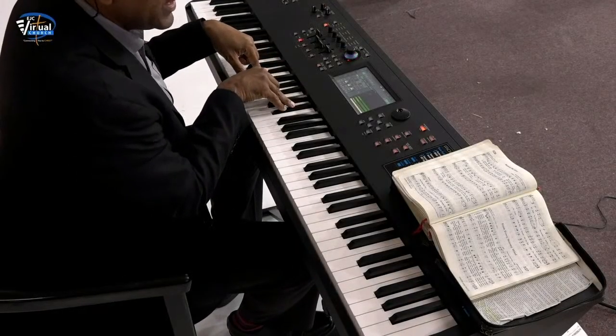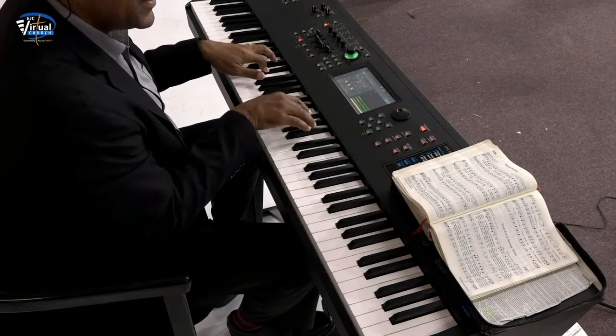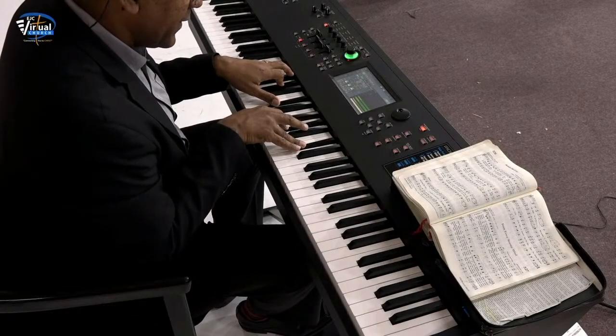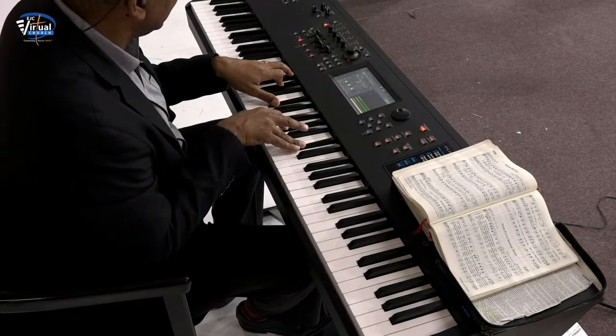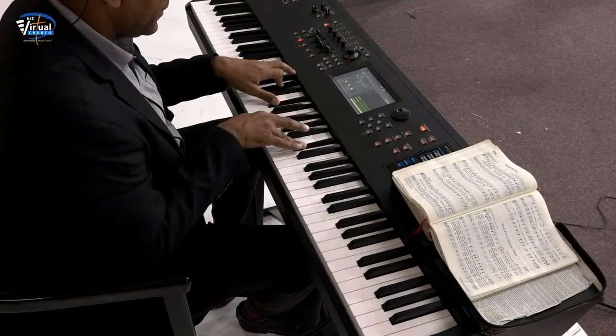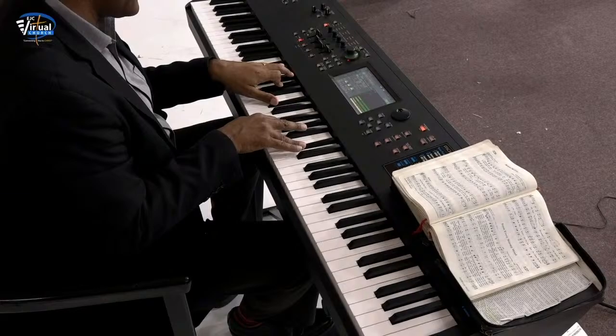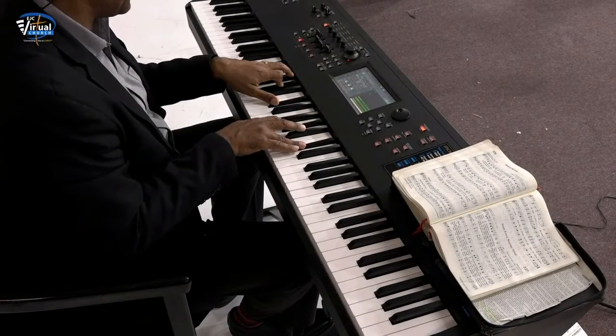Now we're going back to the A flat, second line. D flat again, so it's A flat to D flat again. And that melody is on the F, so we don't really need to change our hand position, just change the F.